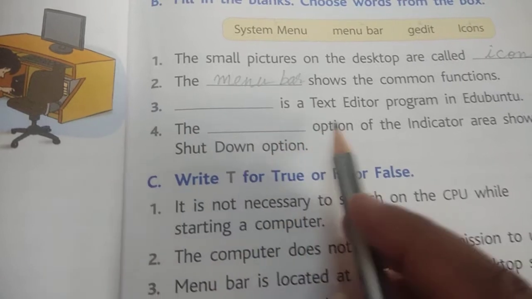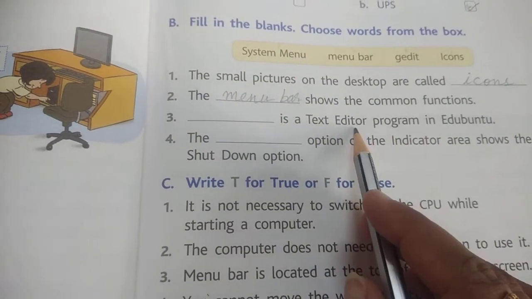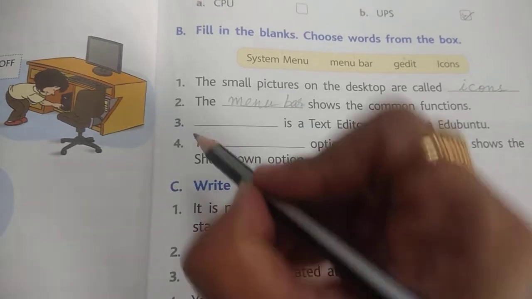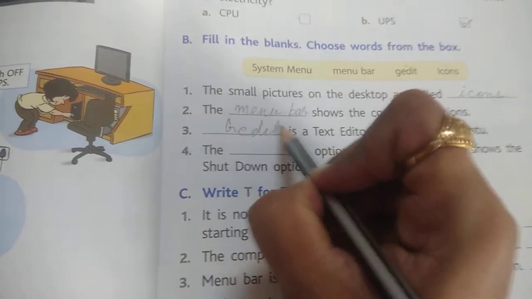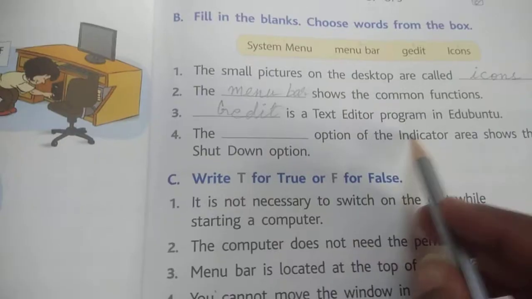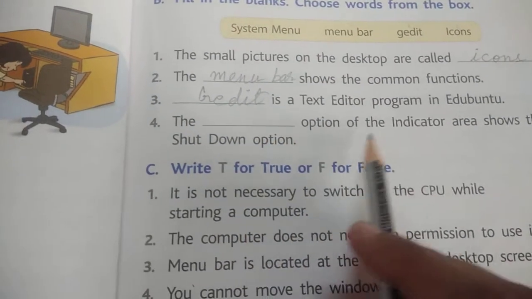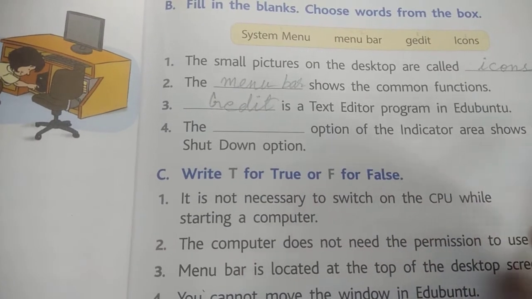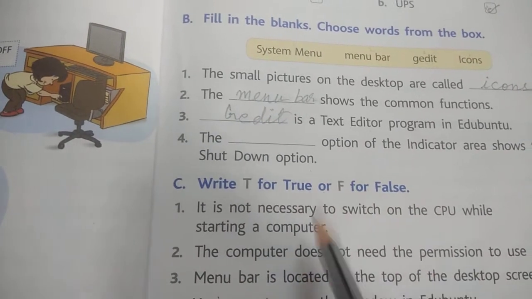Next one is: the dash is the text editor program in Ubuntu. The text editor's other name is gedit. So here you have to write gedit, G-E-D-I-T, gedit. Gedit is the text editor program in Ubuntu. The next one: the dash option of the indicator area shows the shutdown option. So now let us see page number 36.